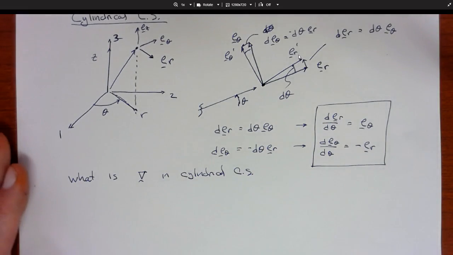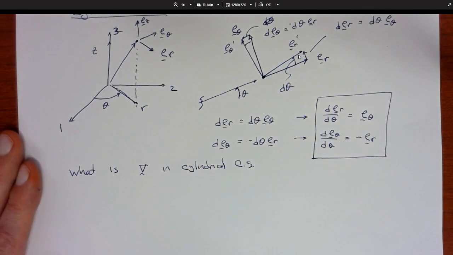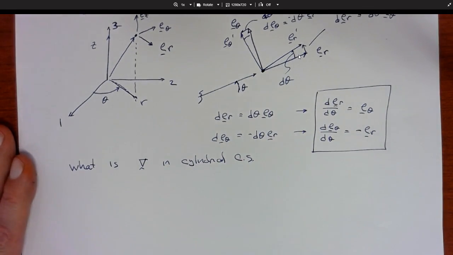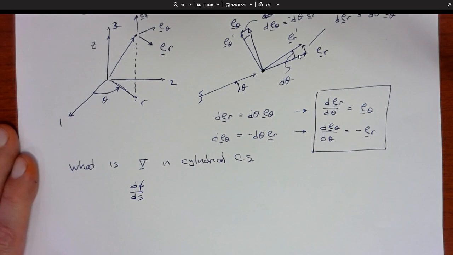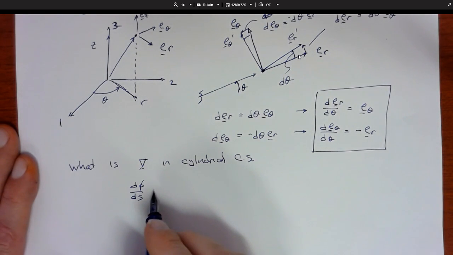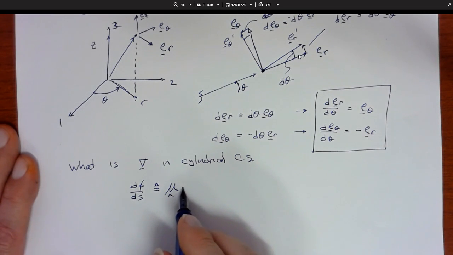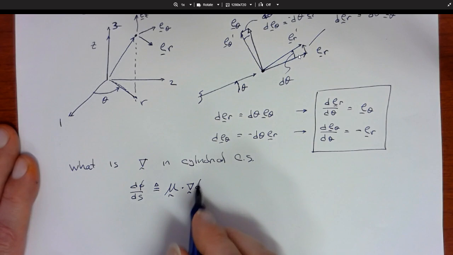So if we go back to our original definition that we used on the previous slide for defining the gradient operator, it was d phi ds. As we move in a certain direction along the unit vector mu, how much phi changes as we move ds in that direction is defined by that unit vector dotted with this quantity, grad phi.